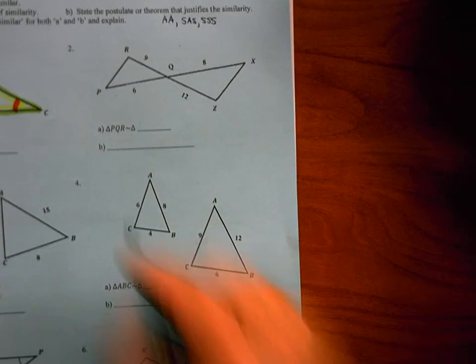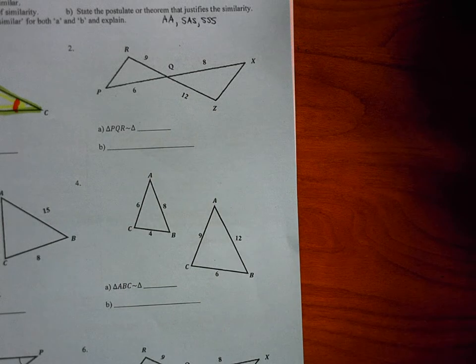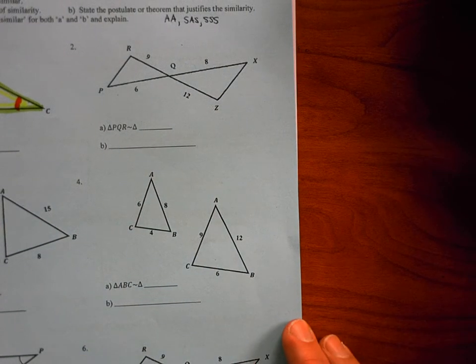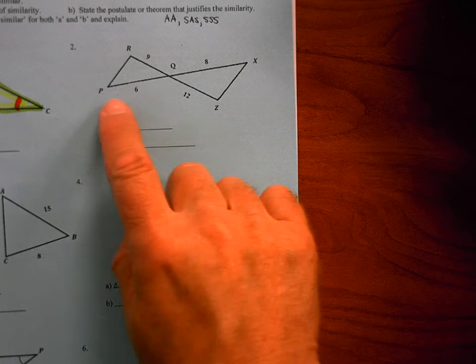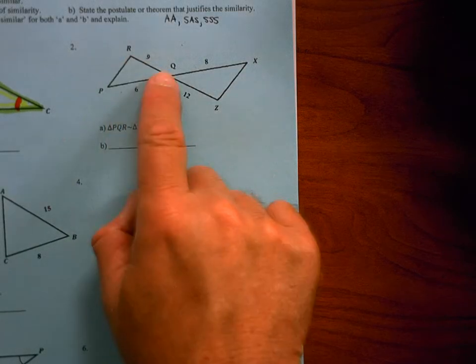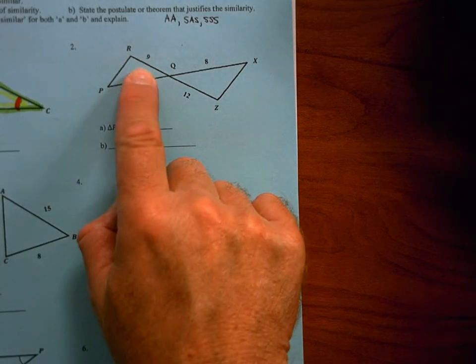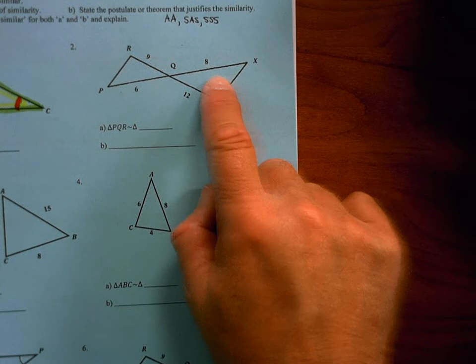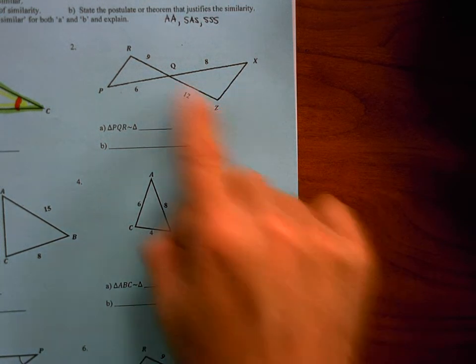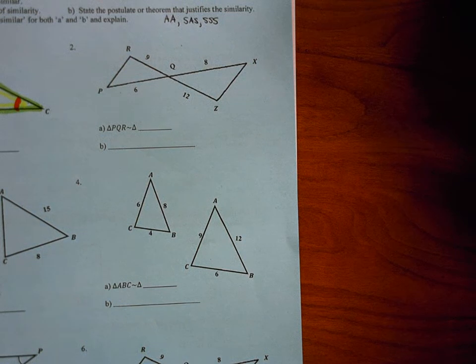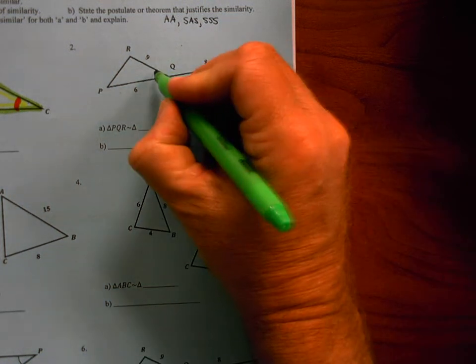So number two, I'm not going to outline the two triangles because they're pretty straightforward. You've got triangle PQR, which is this triangle on the left. It's a little bit smaller than this triangle on the right, which has XZQ in it. Right away, hopefully you notice that we have vertical angles in the picture.